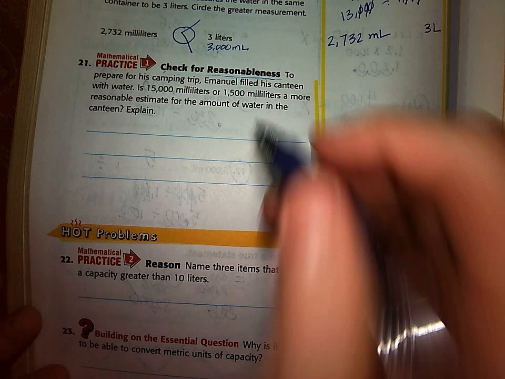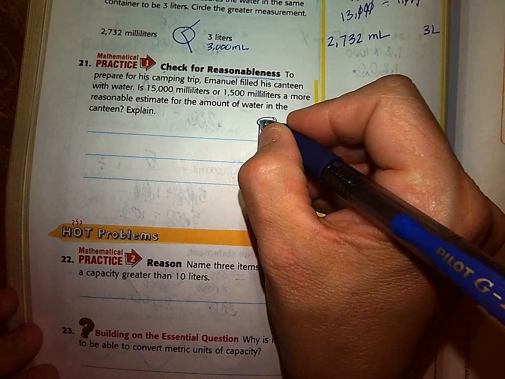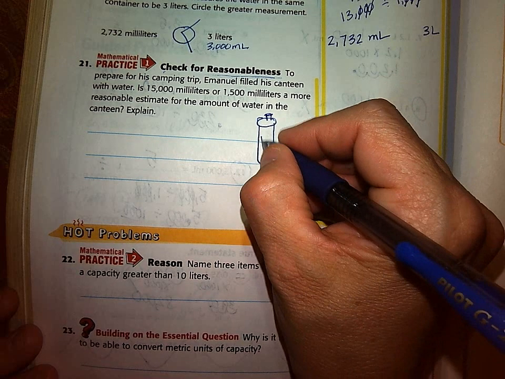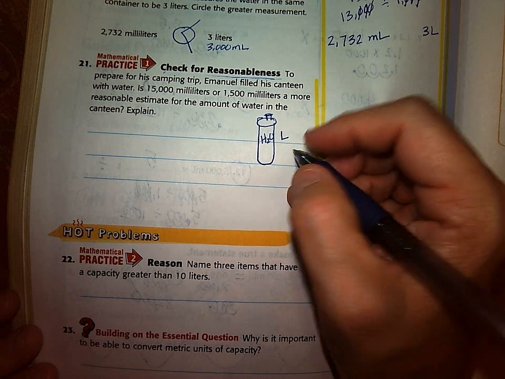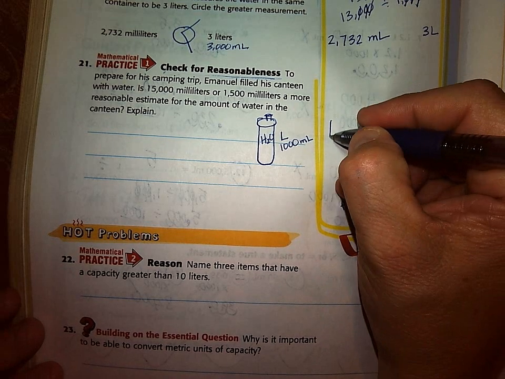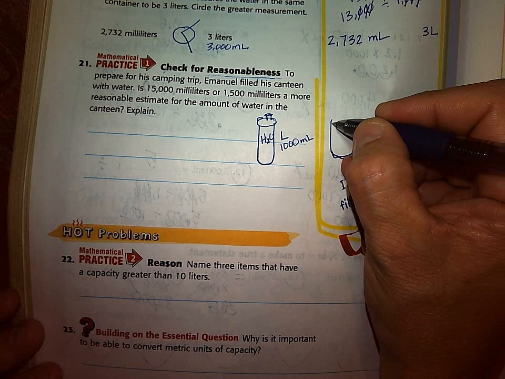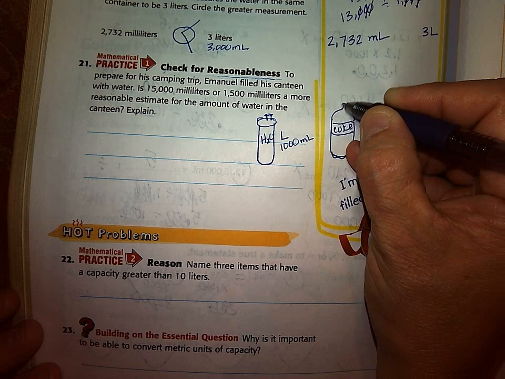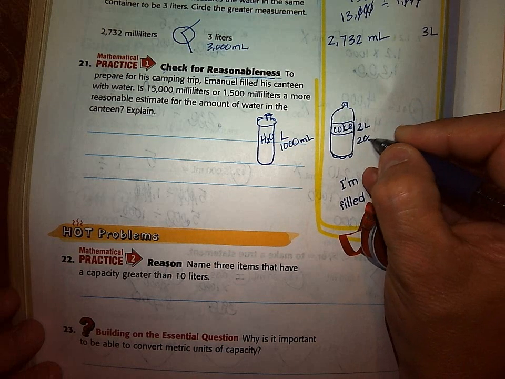So remember, a liter, it told us on that page the other day, or I think it was maybe today. I'm drawing a little water bottle and it's not very pretty. H2O. It told us that a water bottle is about 1 liter, which is 1,000 milliliters. And I told you that our Coke bottle is a 2-liter bottle. And so it's about 2,000 milliliters.